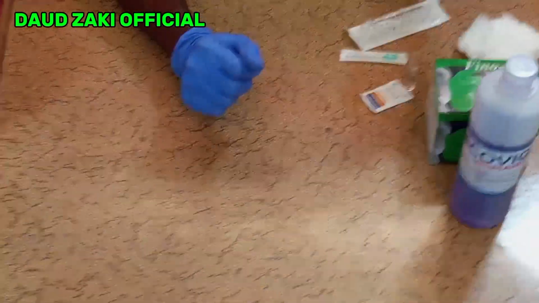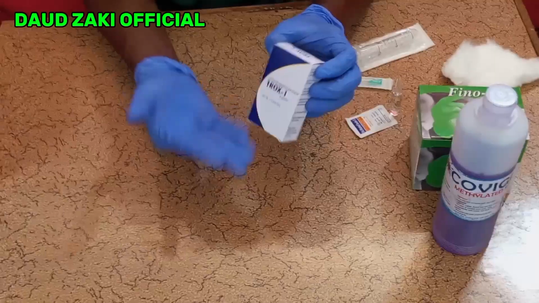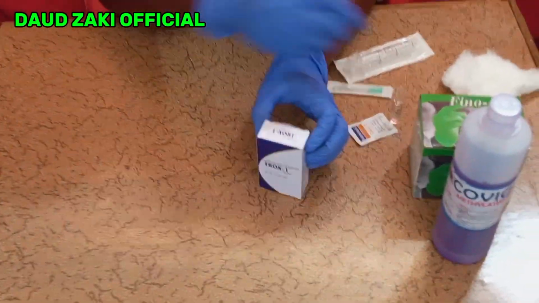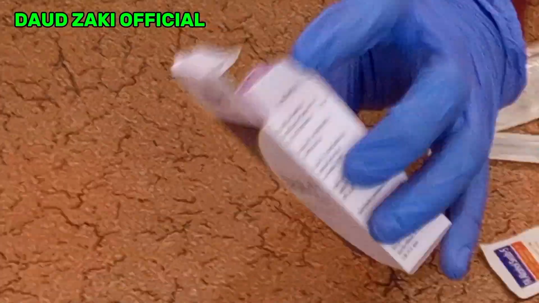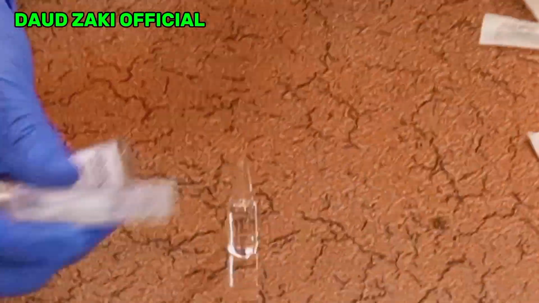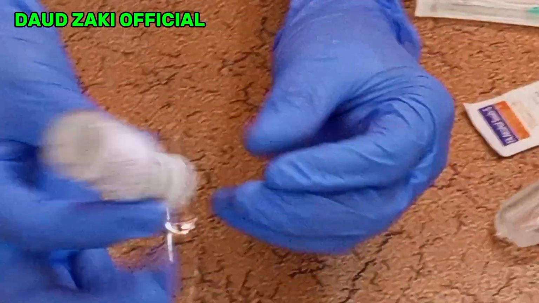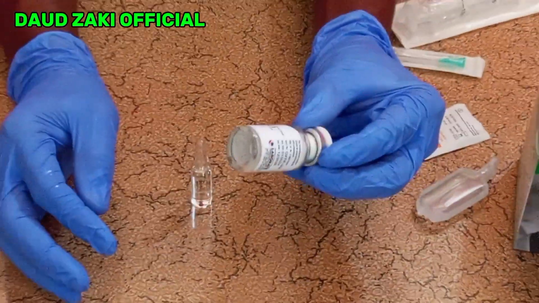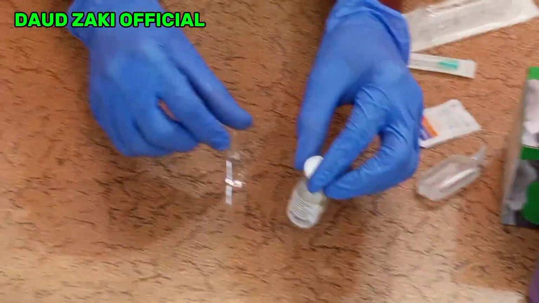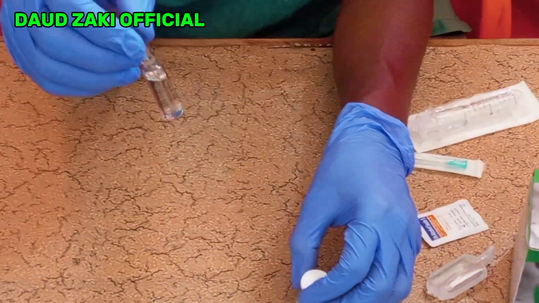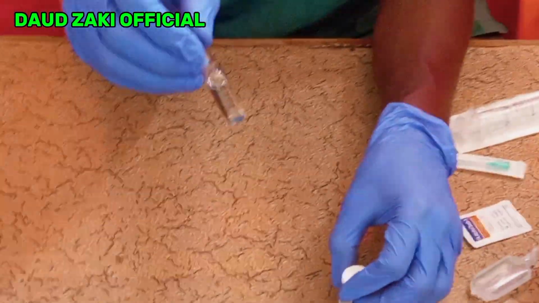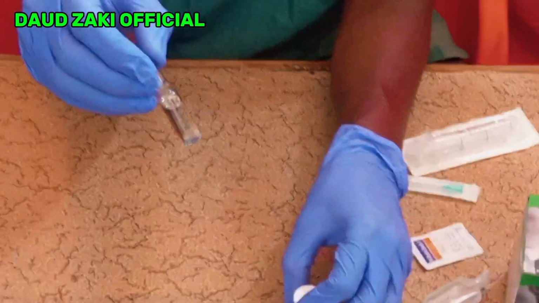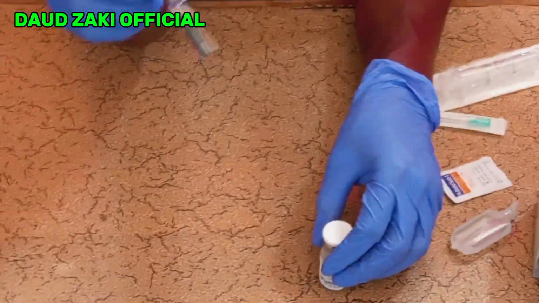Okay, generally we always have a medication contained in either a vial or an ampoule. So let me show you now. This is a vial containing white powder of a drug, and this is an ampoule. The medication is already in solution form, so you don't need to dilute or reconstitute. You only need to withdraw the drug from the ampoule. So this is an ampoule and this is a vial.